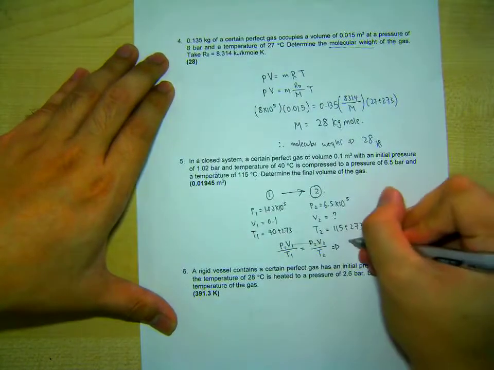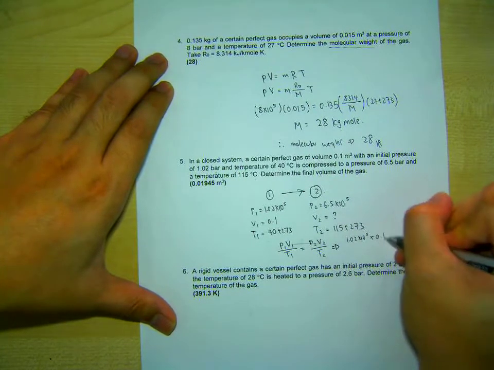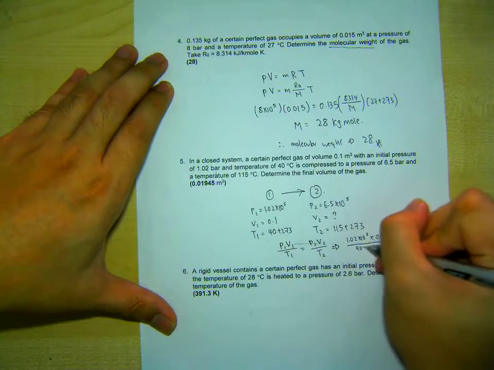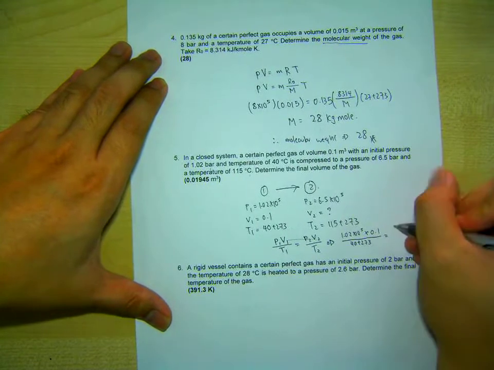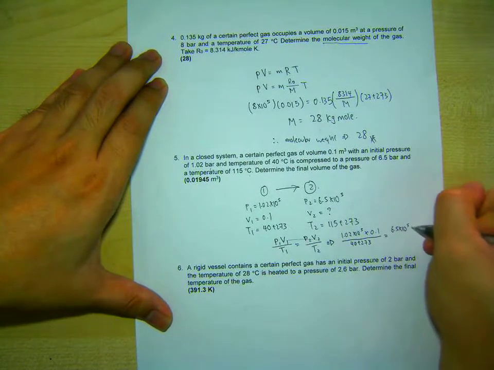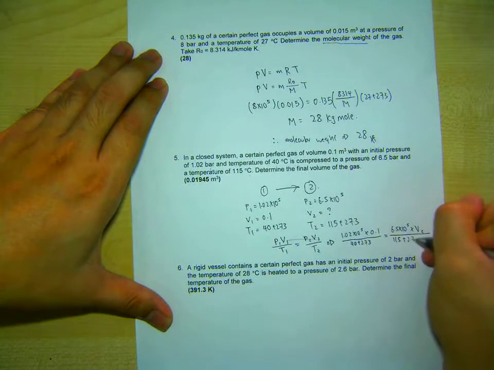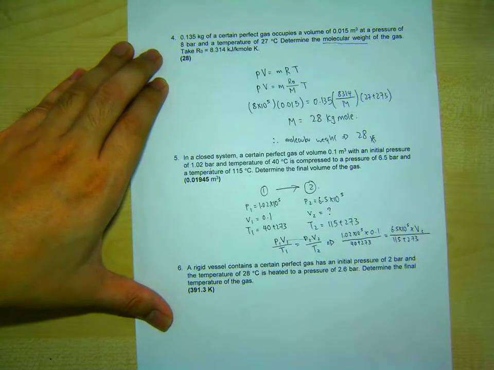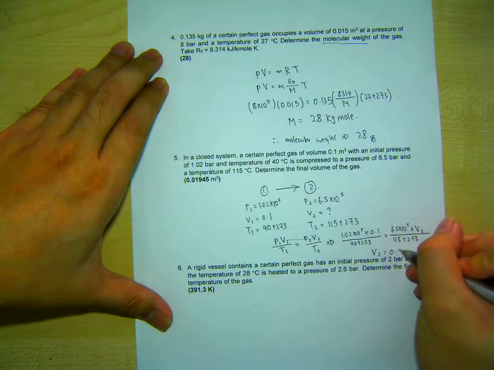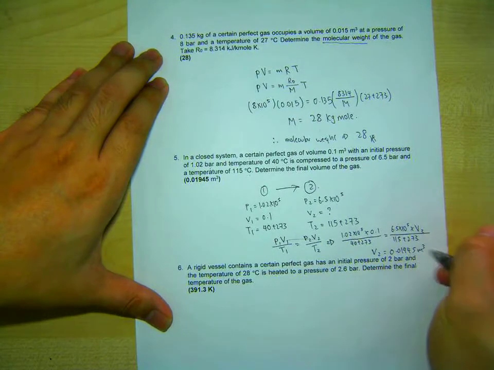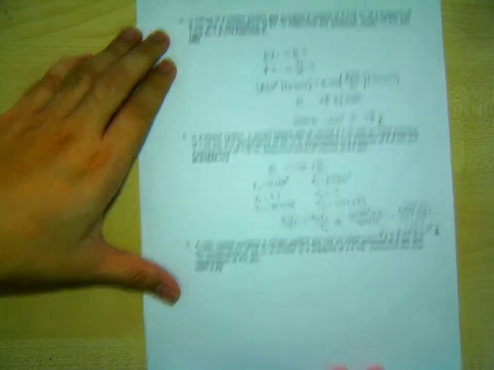So P1 is 1.02 times 10 to the power of 5 times V1, which is 0.1 over T1, which is 40 plus 273, which is equals to P2 6.5 times 10 to the power of 5 times V2, which is my unknown, over 115 plus 273. Okay, so from here, press the calculator and you will get our V2 to be 0.01945 meter cube. Okay, that's it for question 5.